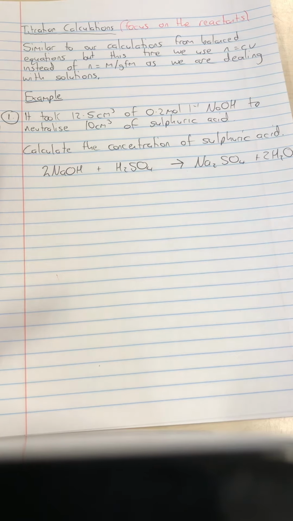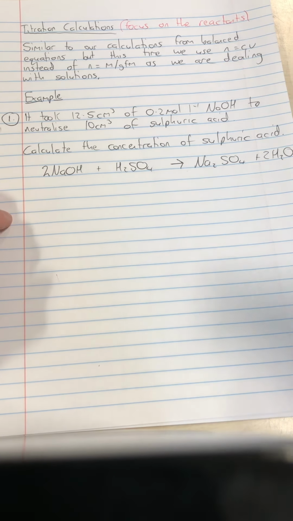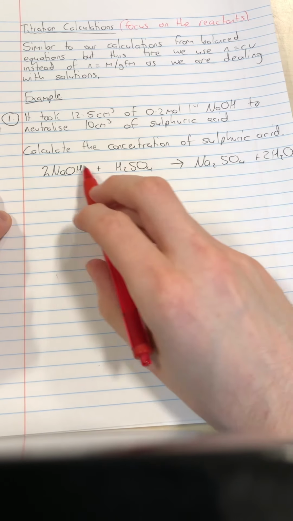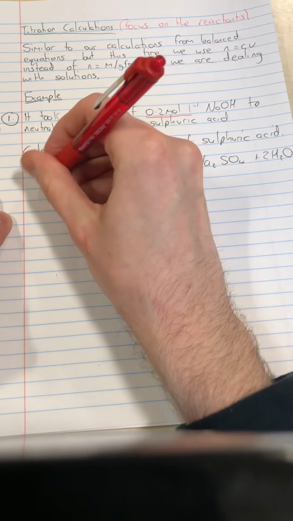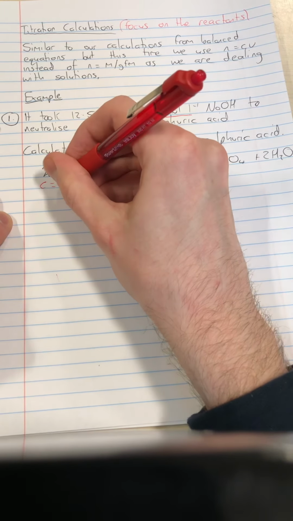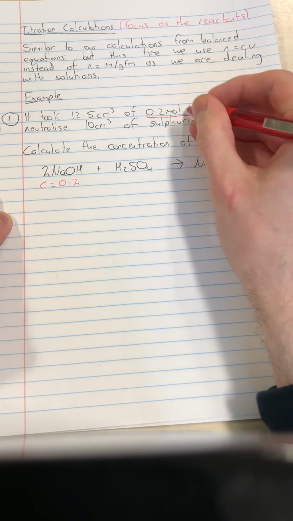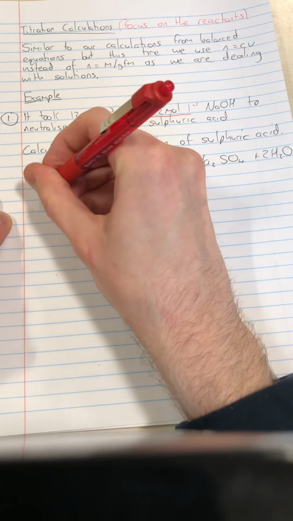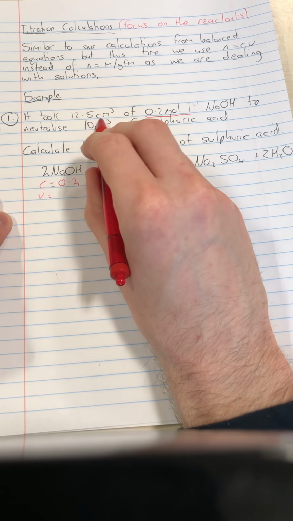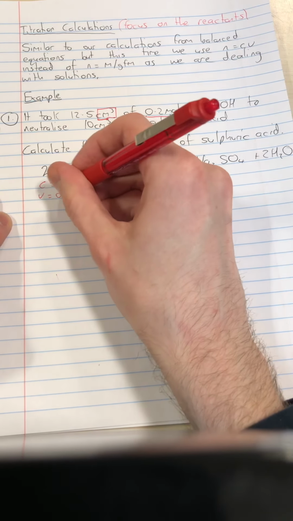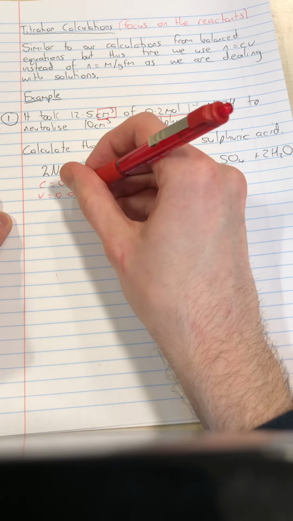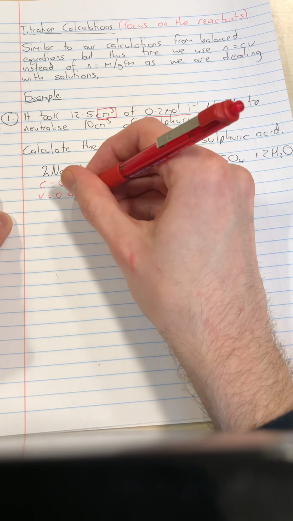So you write what you know. Yeah, I've always told you that. First things first, you always write what you know. So if we look at sodium hydroxide, what do we know about sodium hydroxide? Well, we know the concentration is 0.2 moles per litre, yeah? And we know that the volume is 12.5 centimetre cubed, but because it's in centimetre cubed, divide by 1,000 and you get 0.0125.